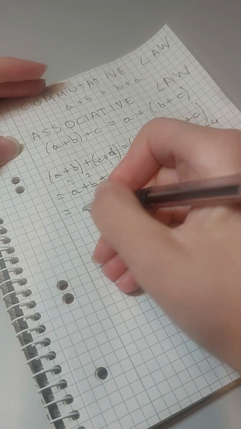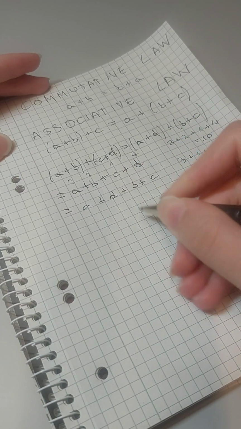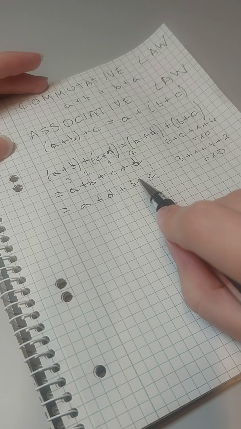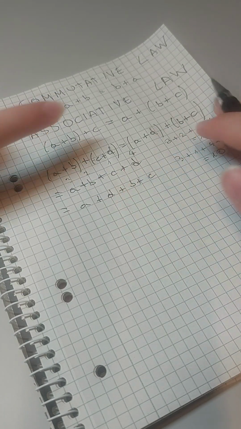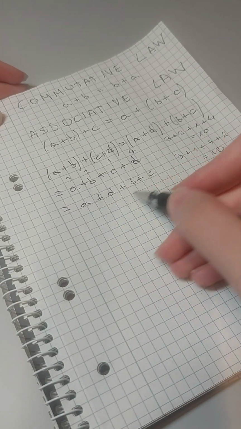So what we can write this as is a plus d plus b plus c. Now what we're trying to do is figure out if this one over here is the same as this one over here. And now since we have these over here, we can just put parentheses over here.